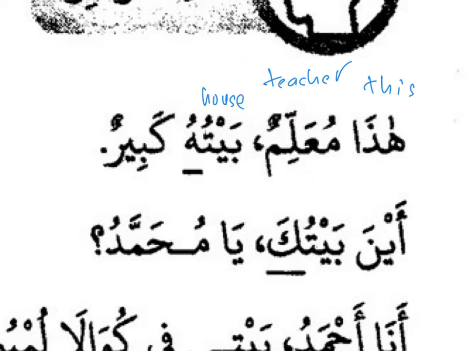So معلم, if you convert it to ضمير منفصل, then you say هو. So huwa is the ضمير منفصل, and if you want to use ضمير متصل, you have to change to hu. بيته. بيته كبير. His house is big.